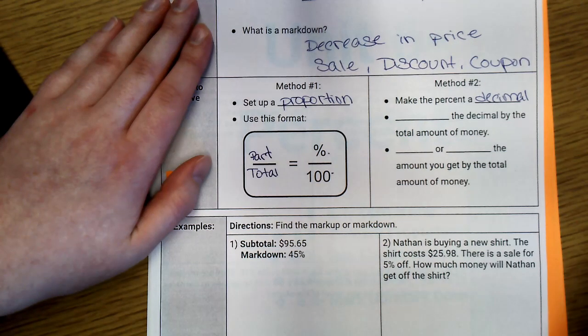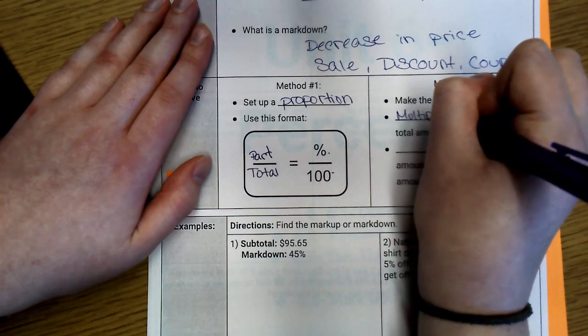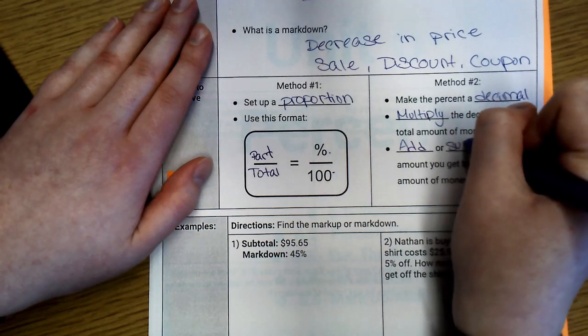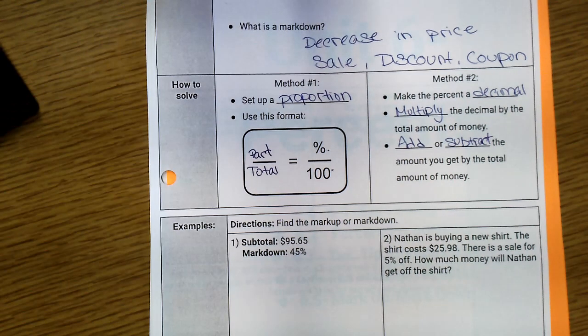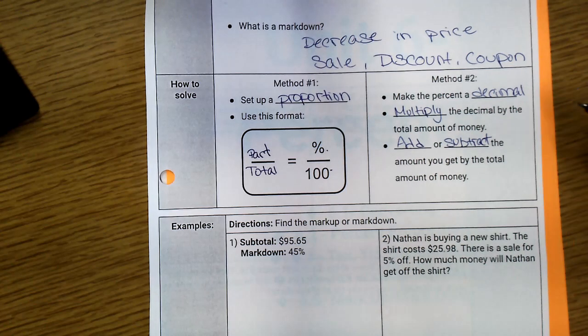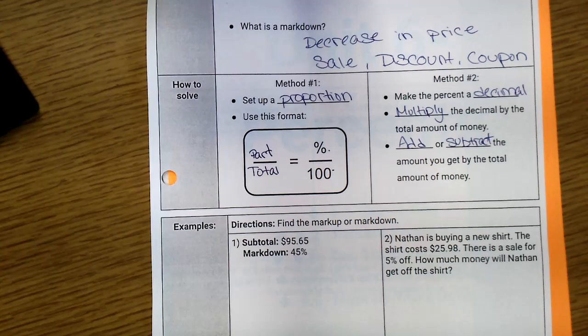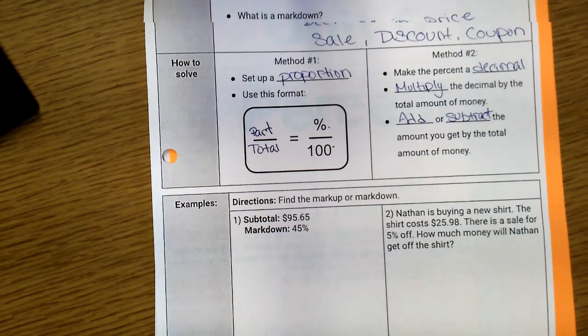And then multiply the decimal by the total amount of money, and then add or subtract the amount you get from the total amount of money. So this is basically the same thing as finding tax, tip, or commission. It's just that you add or subtract at the end, when we didn't always do that with tax or tip or commission. You can do either way. I don't care which way you do. Just make sure you're consistent and follow through on all of the steps.